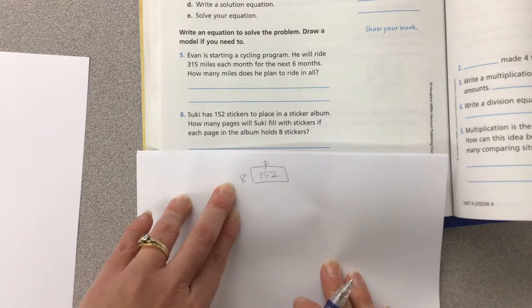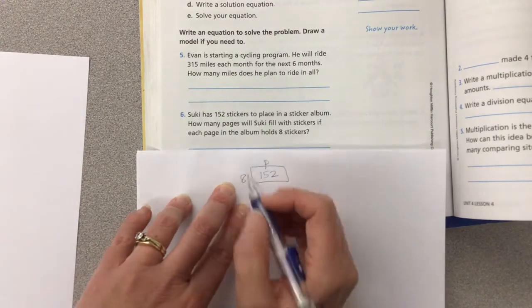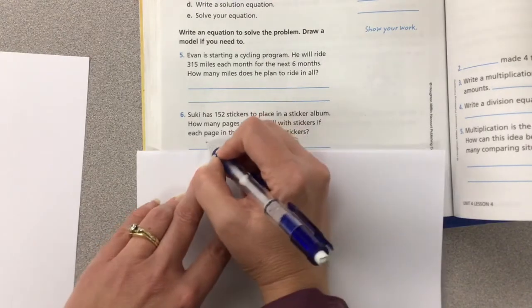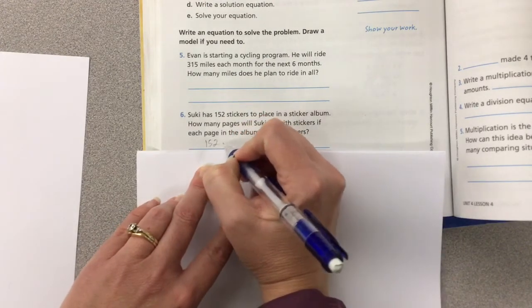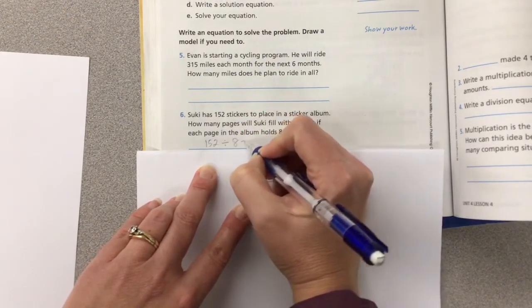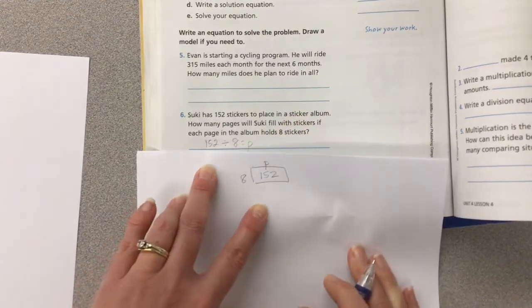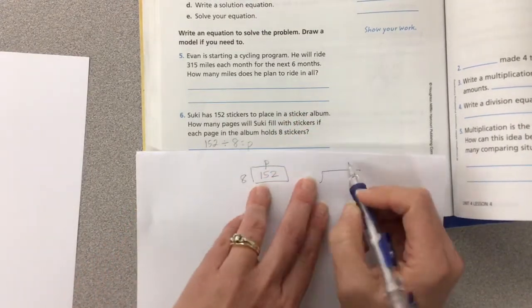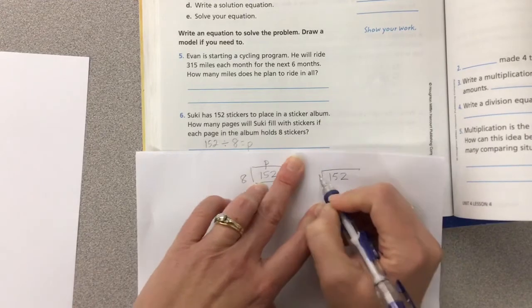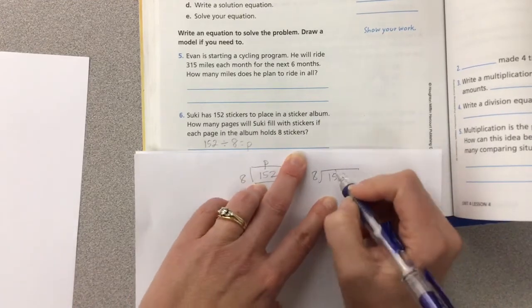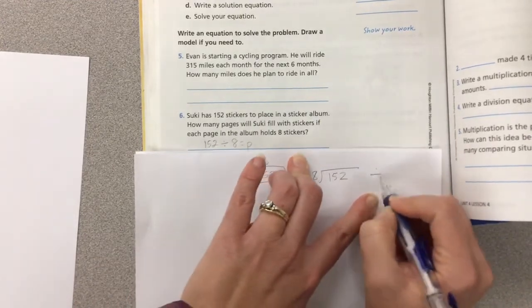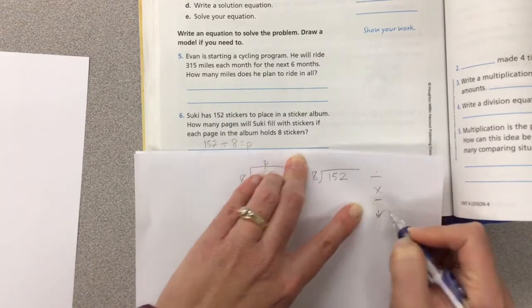So I'm going to use long division here, but first I'm going to write an equation with the variable to show what I'm going to do. 152 divided by 8 equals P for pages. And now I can set up my long division. And I'm going to follow my steps of divide, multiply, subtract, bring down.